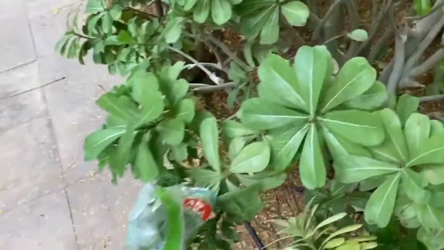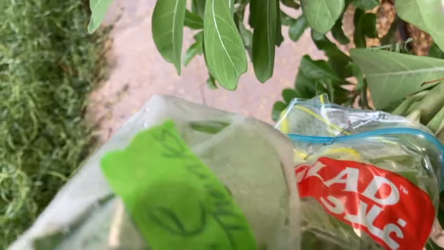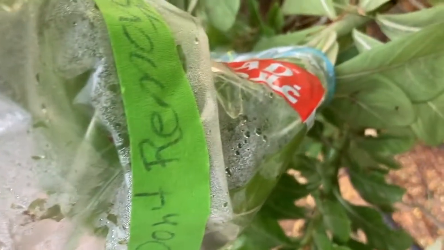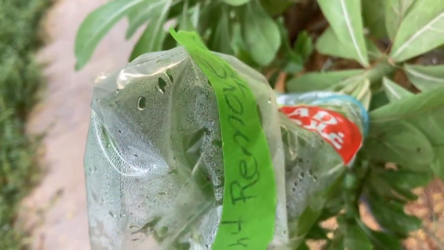Here is a third type of plant, and as you can see, its leaves are different too. And yet, look at this bag. Same thing. So it seems like no matter what type of plant it is, the leaves will release water.